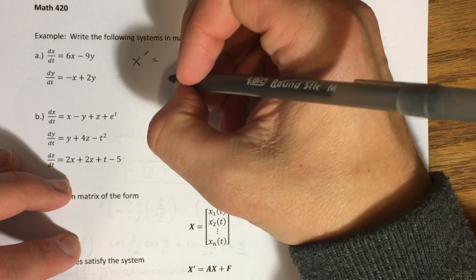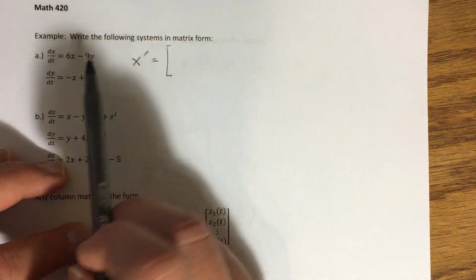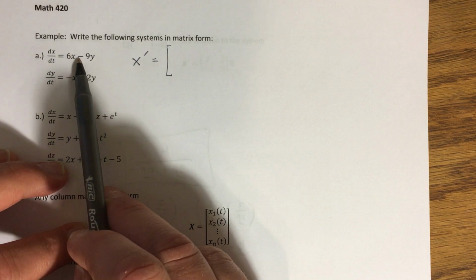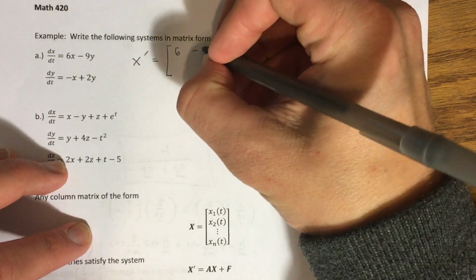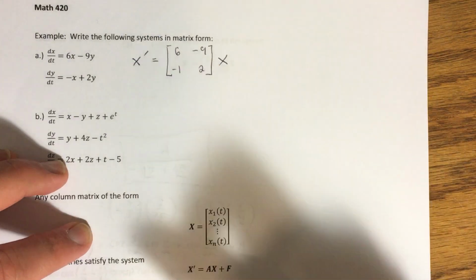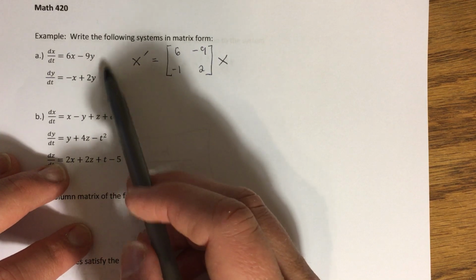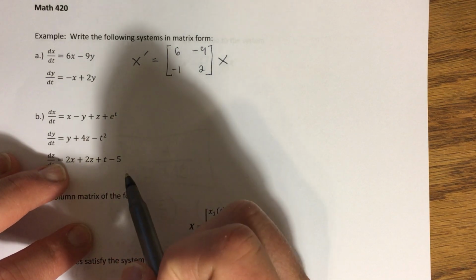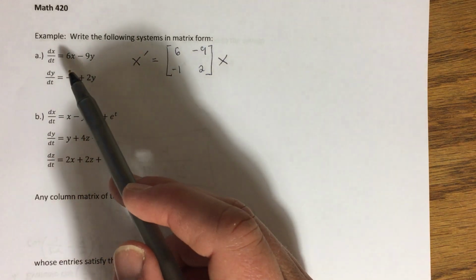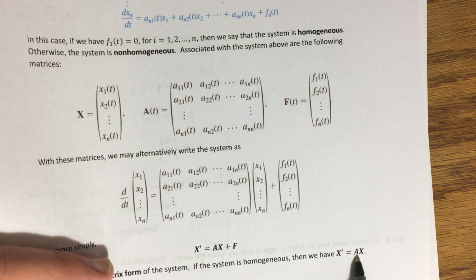And then I set that equal to ax. A, in this case, is the coefficient matrix, so I just create a matrix out of the coefficients in the same order that I see them. So 6, negative 9, negative 1, positive 2, negative 1, 2. And then this guy right here is x, okay? And then finally, there's no additional functions of t that are being added to either of these equations. So that makes this a homogeneous system of equations, which means my system should take this form. X prime equals a coefficient matrix times x.